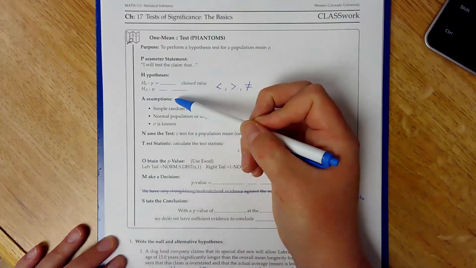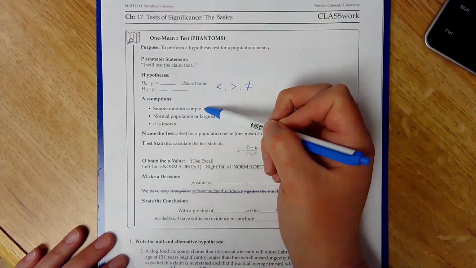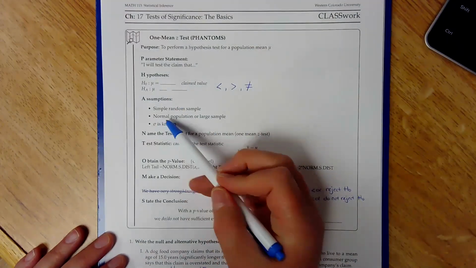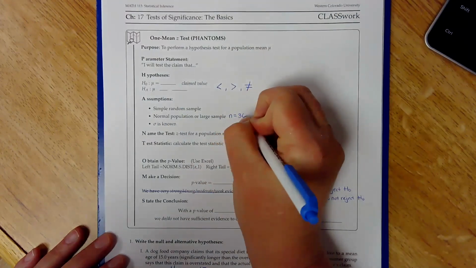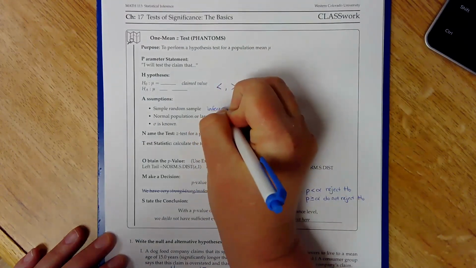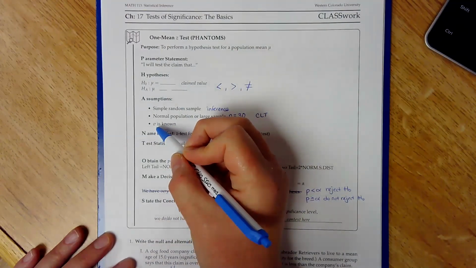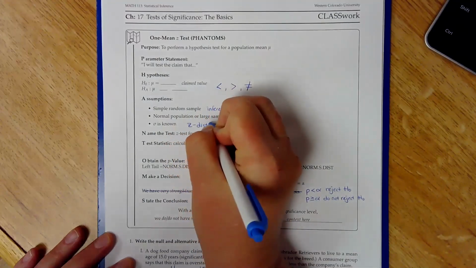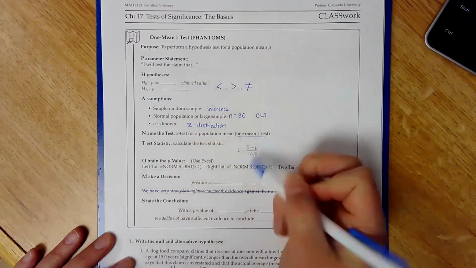The A in PHANTOMS is the same as the A in PANIC. So we're looking for a simple random sample so that we can apply our results to our larger population. We're looking for either a normal population or a large enough sample, meaning n is at least 30. Okay, so that gives us our central limit theorem, and this is our inference. And then we're looking at whether our population standard deviation, sigma, is known. Okay, so this tells us that we have a Z as in zebra distribution. The name of this is a one mean Z as in zebra test.